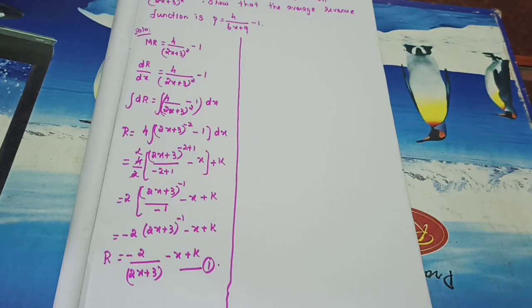Listen very carefully. MR, marginal revenue, so dr by dx is equal to this, then dr is equal to this. Here you need to be very careful when you are integrating. If there is a coefficient of x, you need to divide by the coefficient of x. In the last chapter I have taught you this. Here the coefficient of x is 2, so you need to divide by the coefficient. Understand?